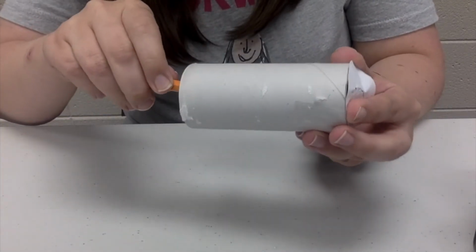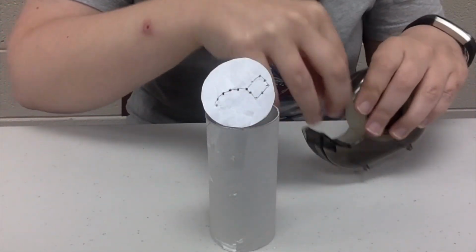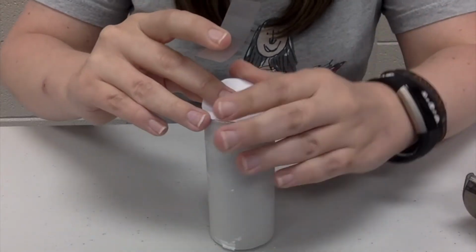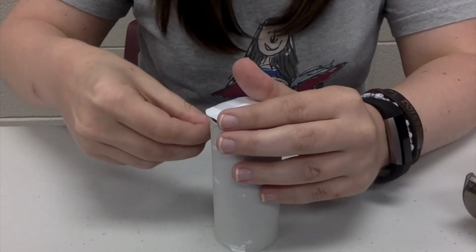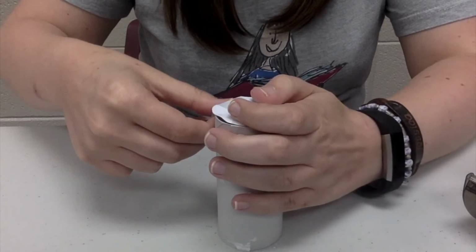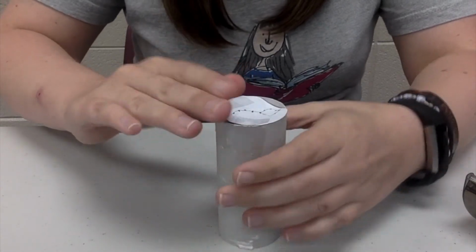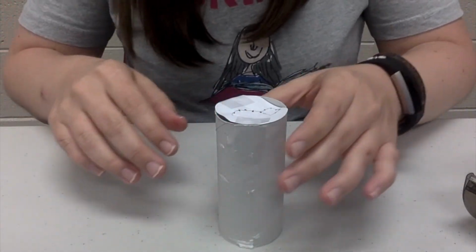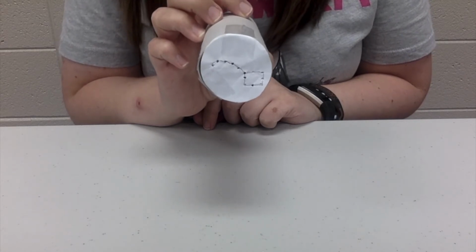And sometimes it helps to be able to stick the end of your pencil in on the other side to help make that tape stick. And try to make sure it fits as snugly as possible around the edge of your toilet paper tube. Here's what it looks like now that I have my paper taped on the end of my toilet paper roll.